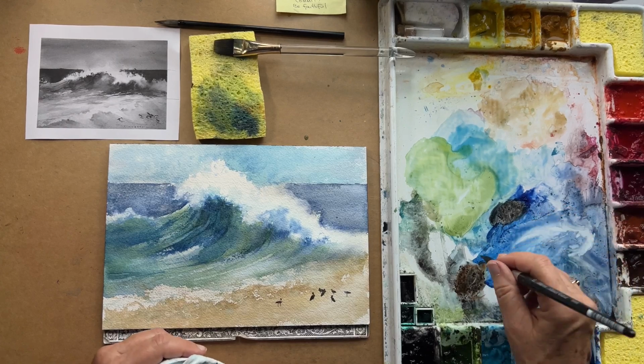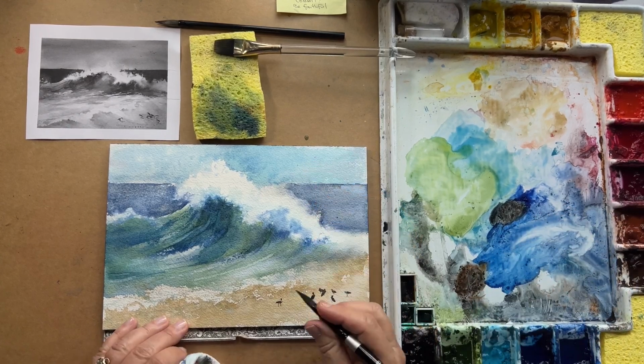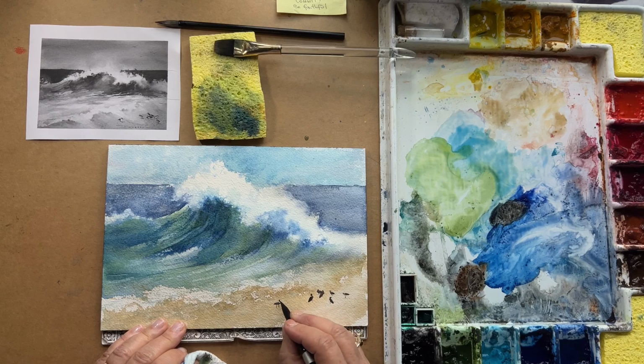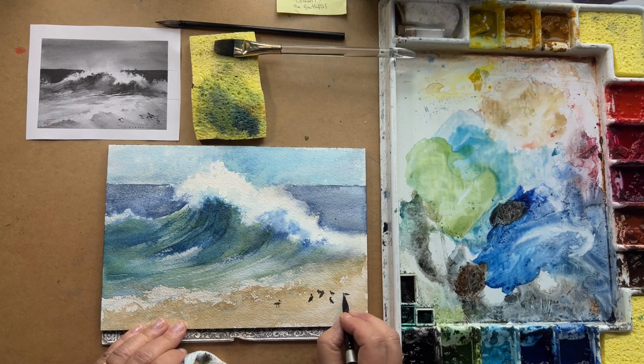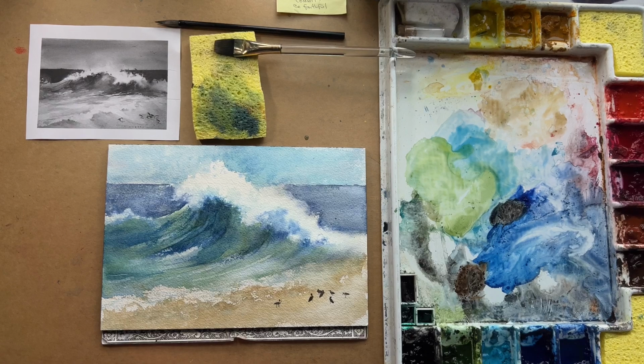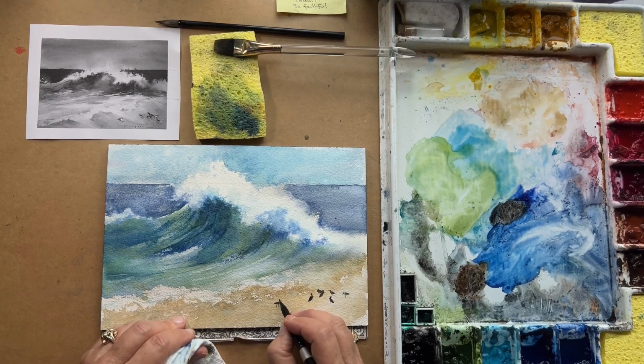And we can do kind of the same thing with a beak. Just a little line to indicate the beak. Keep it simple. Don't make a big deal out of it.